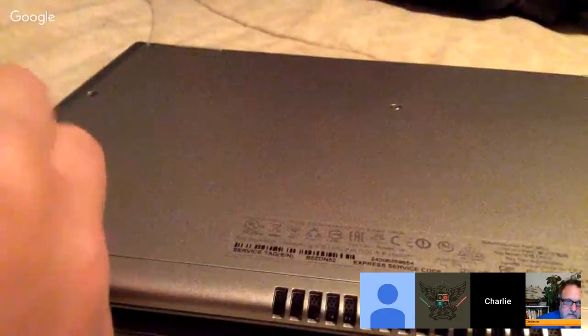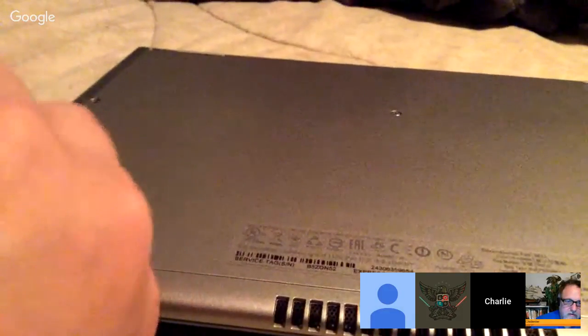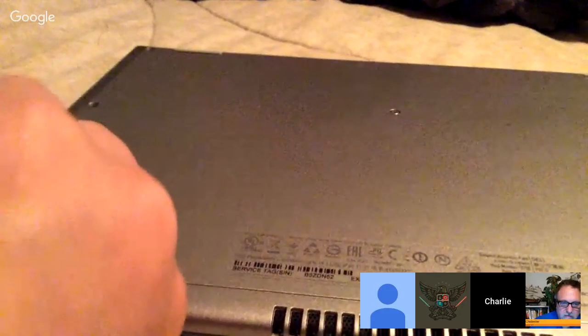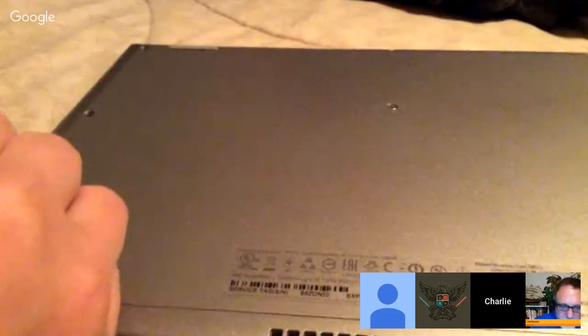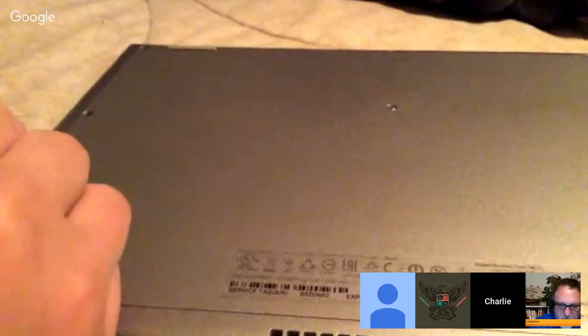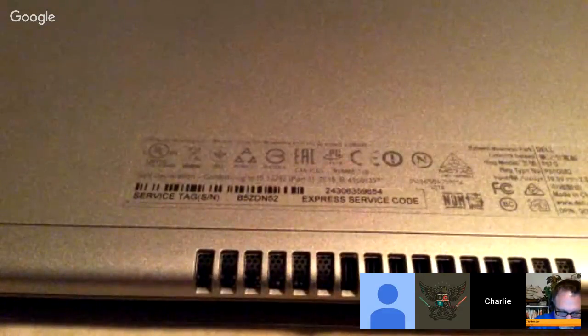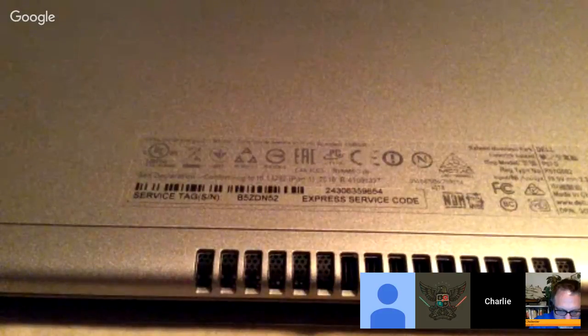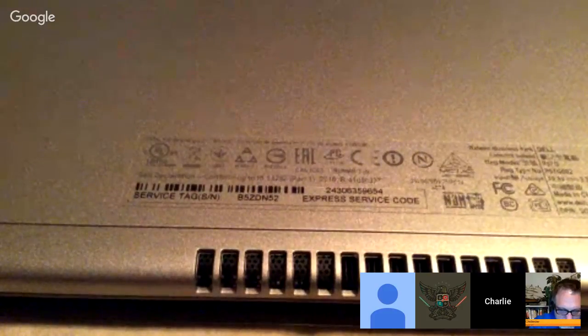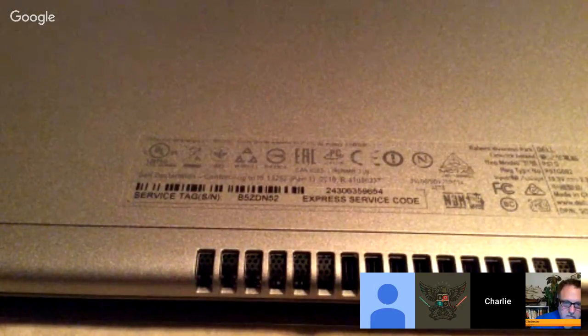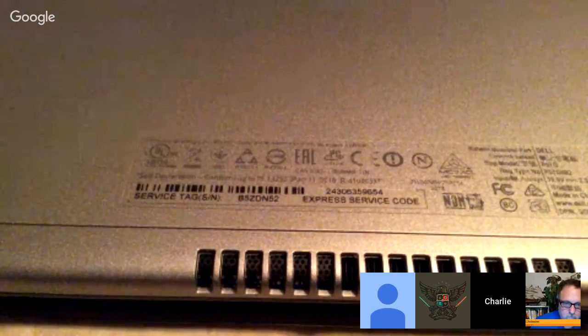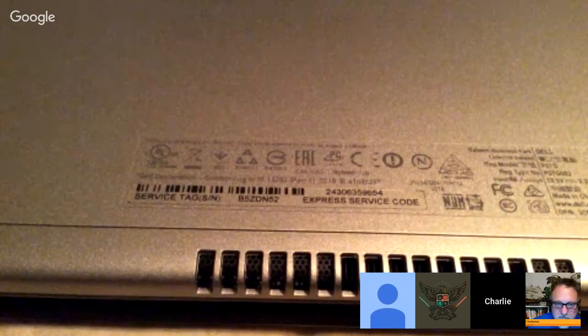I just want access to the one thing. Oh, you got a service tag number? Yeah. What is that service tag number? Service tag is B5Z DN52. It says it's an Inspiron 7359.